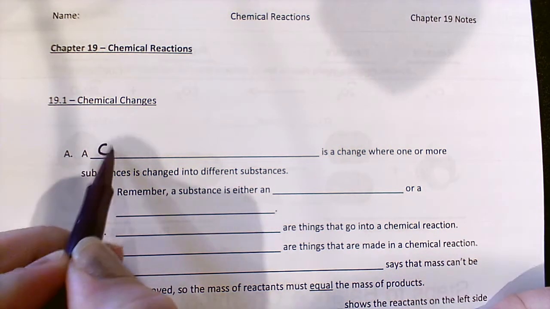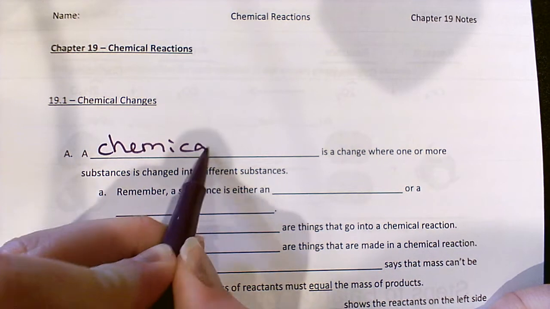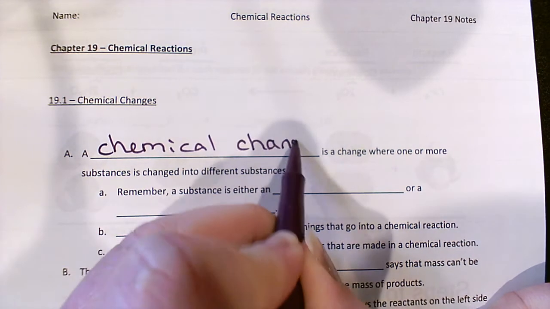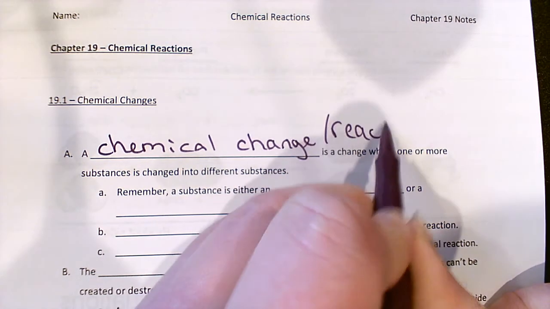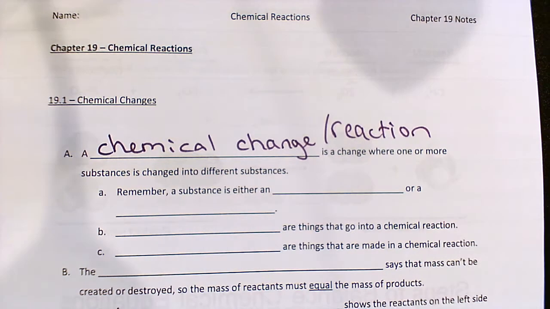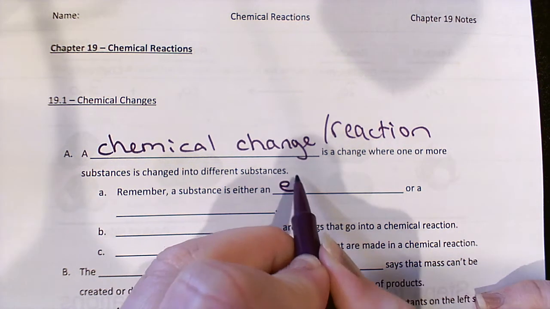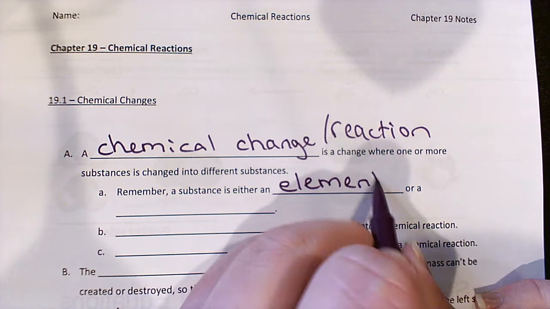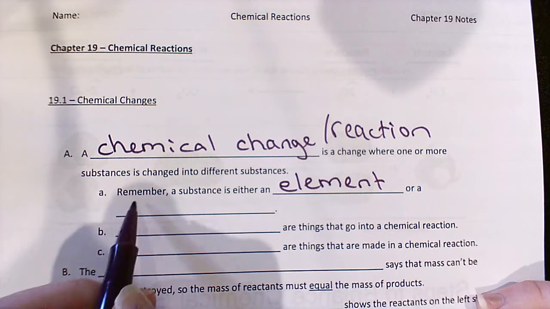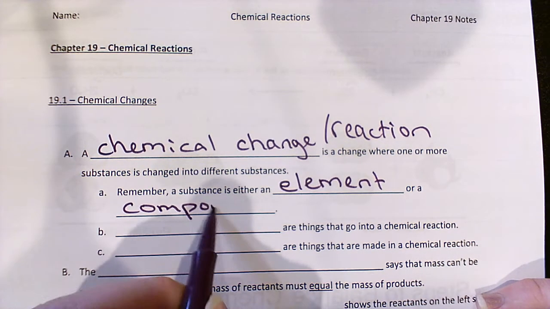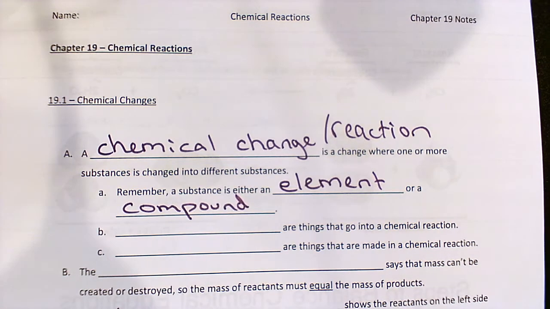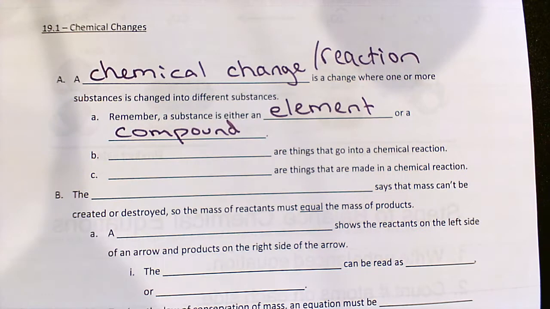Alright, so we had, this is not a new word, chemical change or reaction. Those are any change where substances are changed into different substances. So we have some substances before and then after we have something different. Remember, these can be either an element, one of those things right off the periodic table, or a compound made of more than one element held together with chemical bonds.